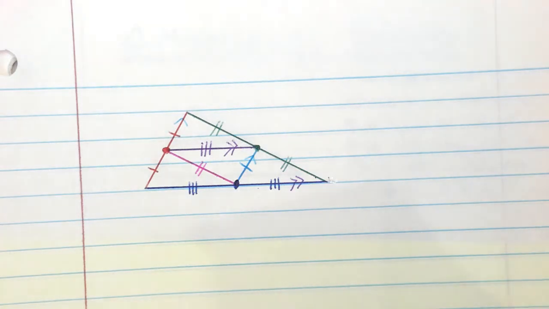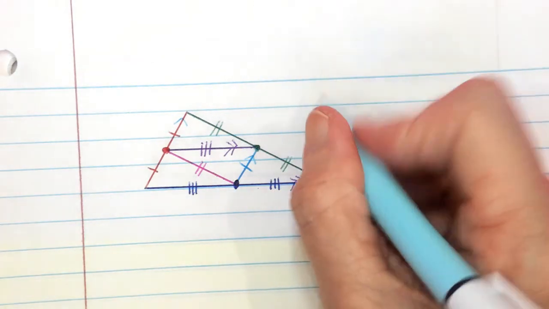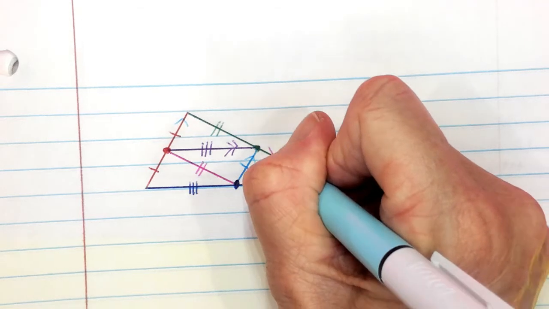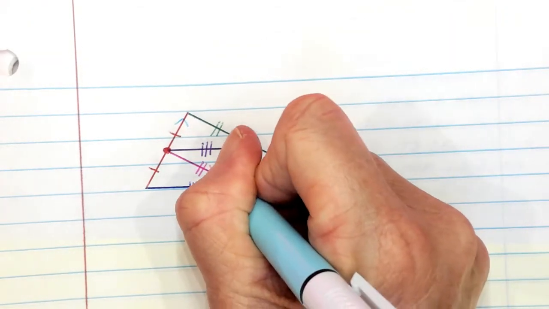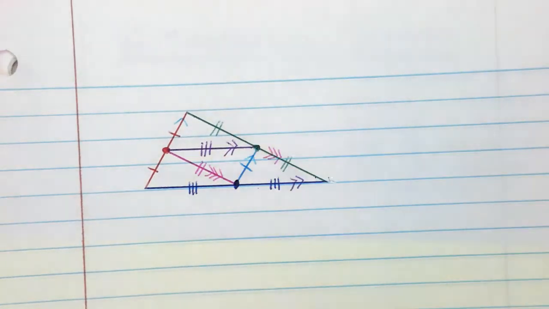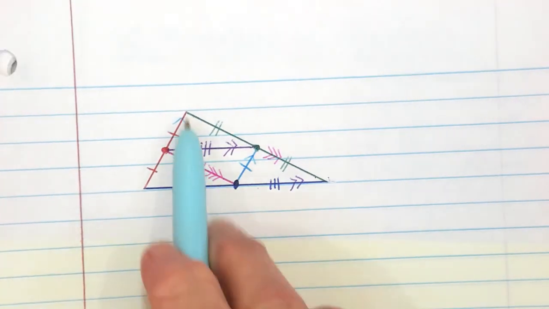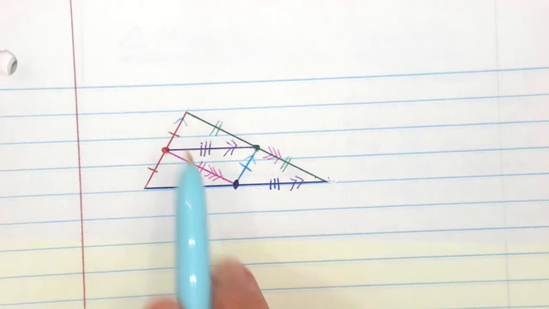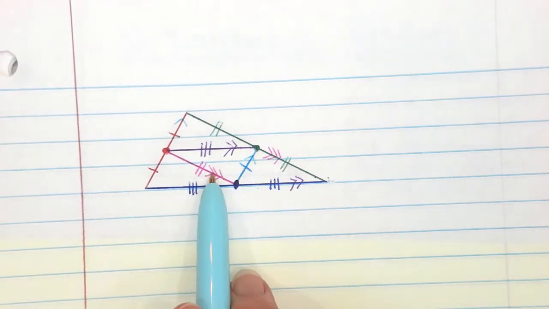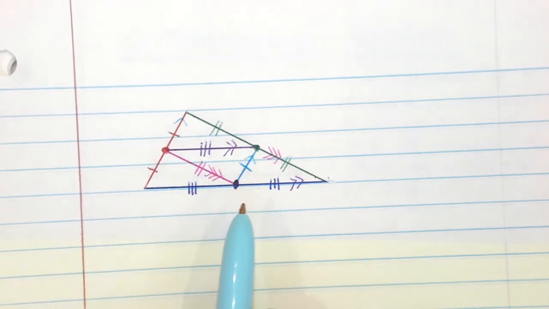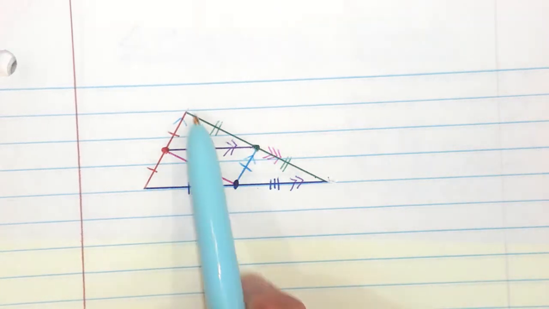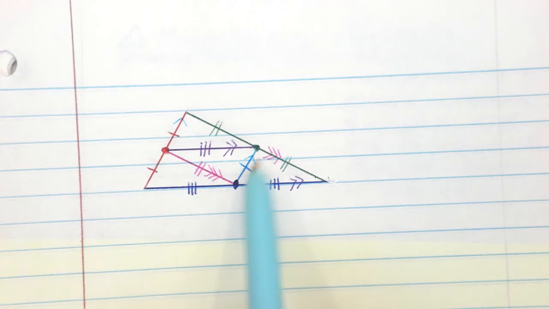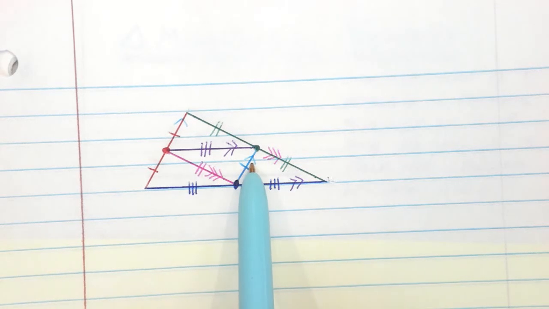And let's look at doing this side right here with 3 arrowheads. What happens is, if the perimeter of the outer triangle were 10, since each of these segments is half as much, the perimeter of the midsegment triangle, which is formed on the inside, will be half as much. If the outer perimeter is 10, the inner perimeter for the midsegment triangle would be 5.